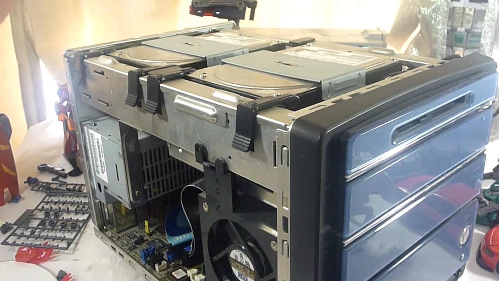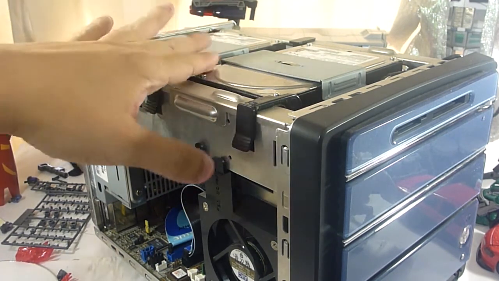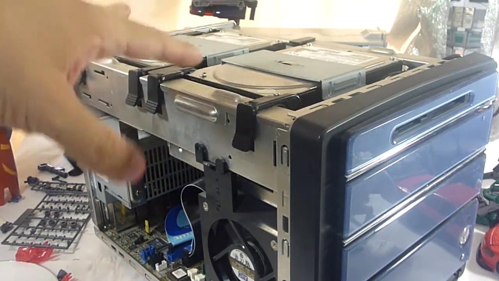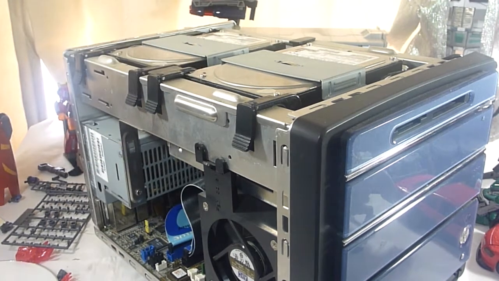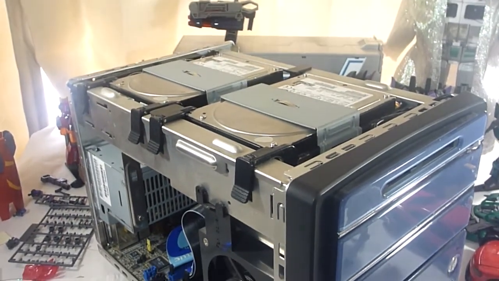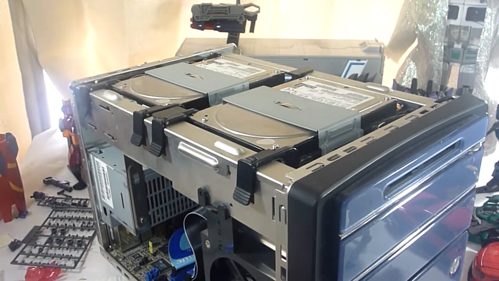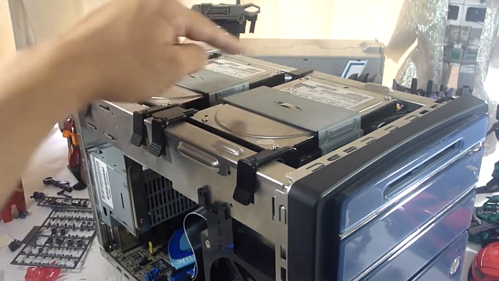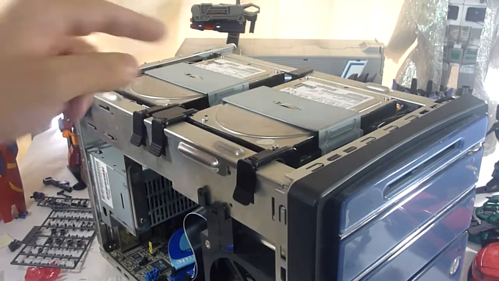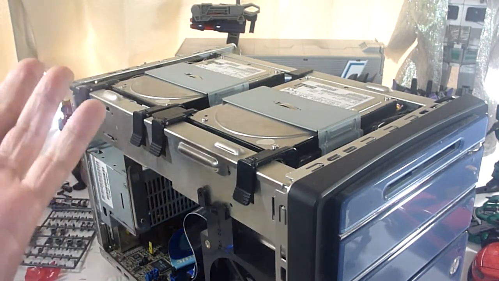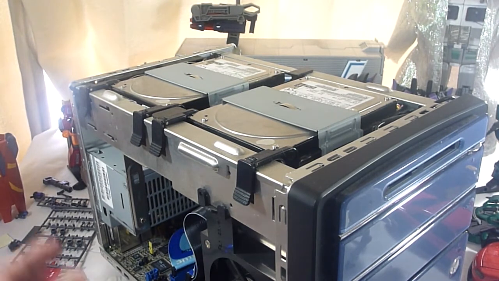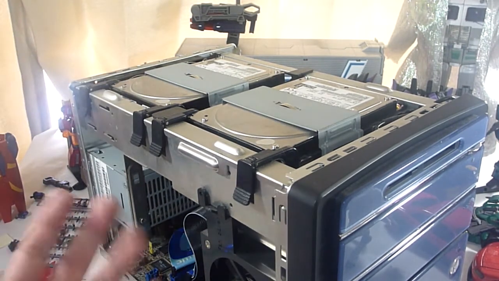I had old hard drives lying around, which I've upgraded, so I used two serial ATA 250 gigabyte hard drives. Pretty old. This one's from March 2005. This one's from December 2004. So, they're noisy and they're probably going to break down soon, but I don't care. So it was just an experiment.